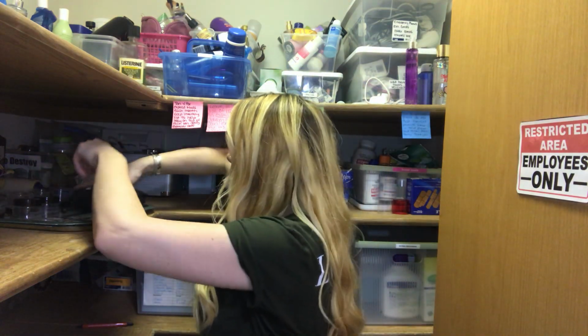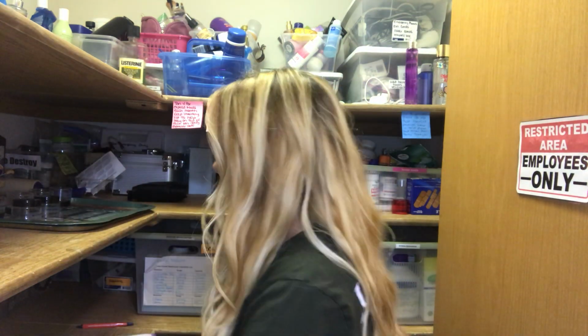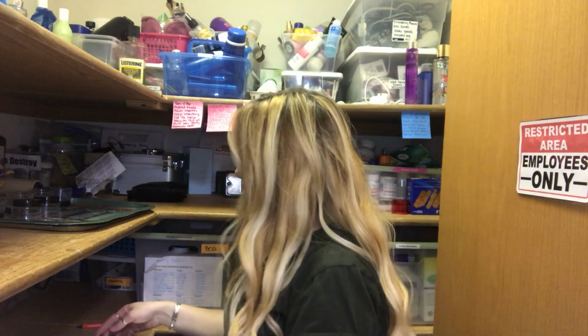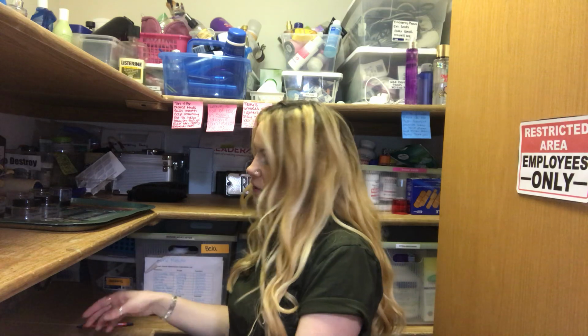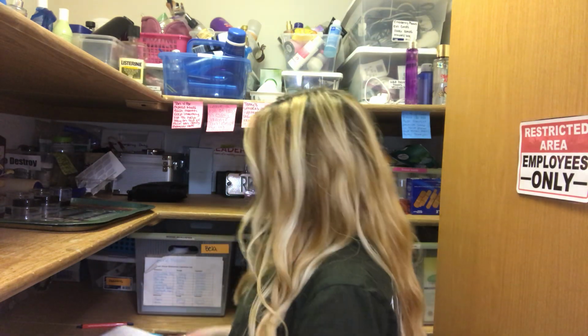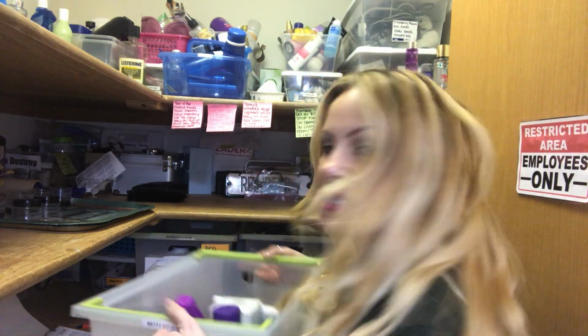So we have those. The first thing you're going to do when you set up medications for a resident is find your MARS for that particular resident. Then you're going to locate your medications, which are right here. We use these bins, which contain all of our residents' medications in one location.